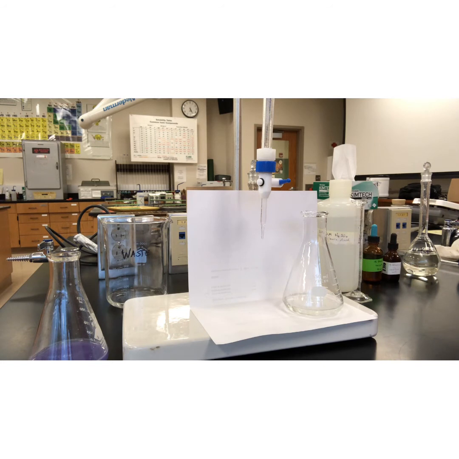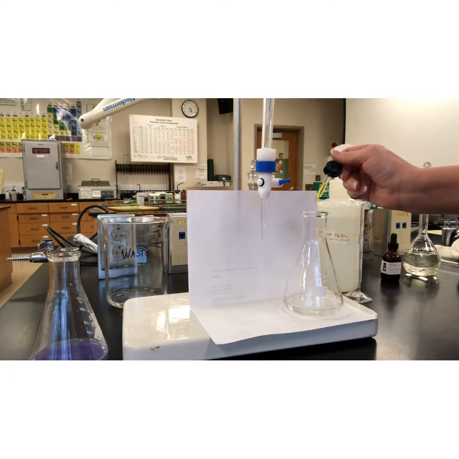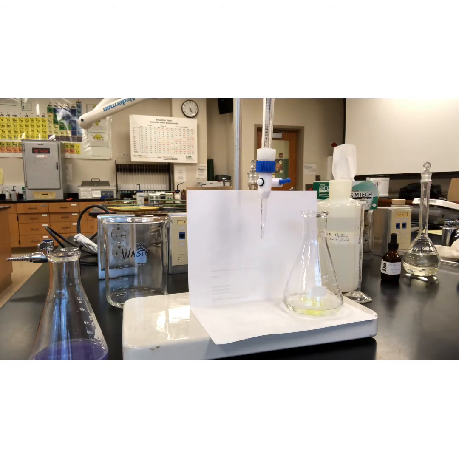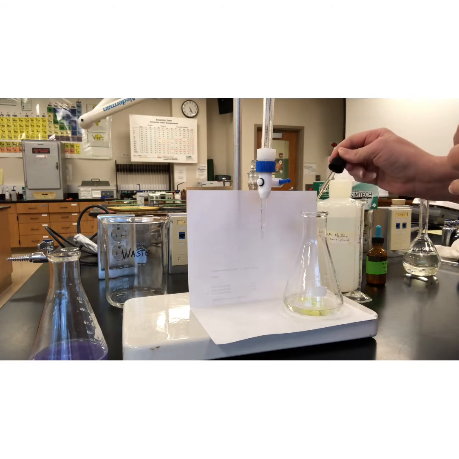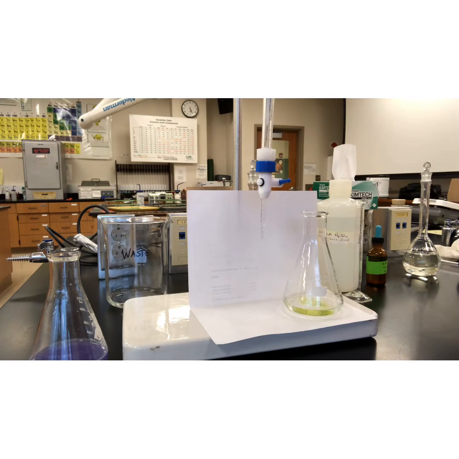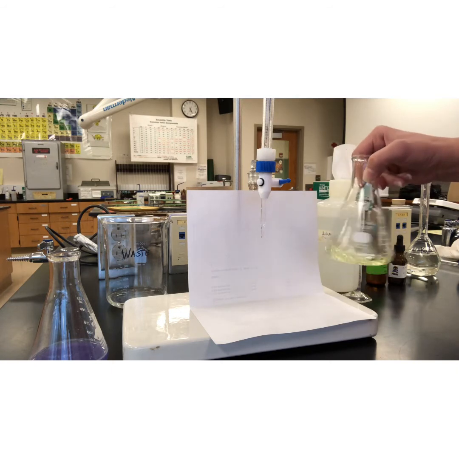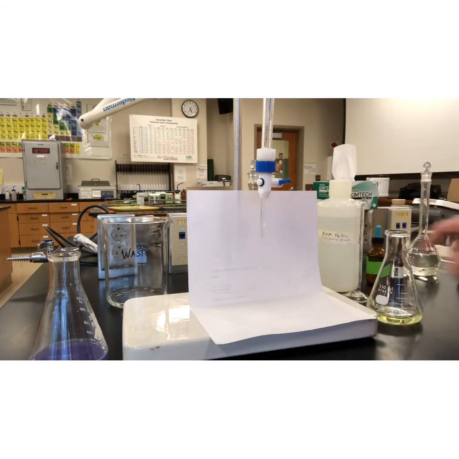I'm going to add my other 2 ingredients. 3 drops of the 1% potassium ferricyanide. 1, 2, 3. And 4 drops of my diphenylamine indicator. 1, 2, 3, 4. Swirl it. And note my initial volume.